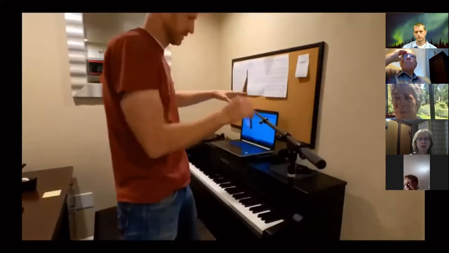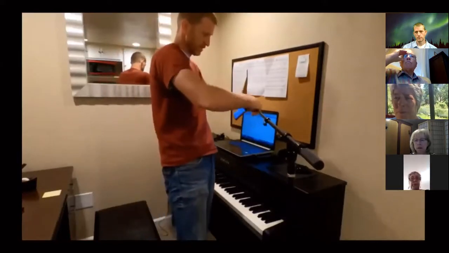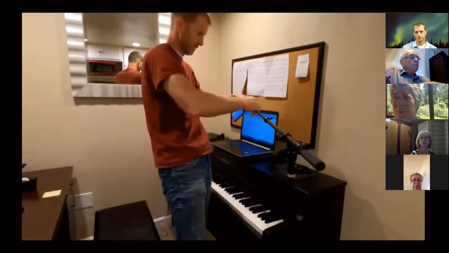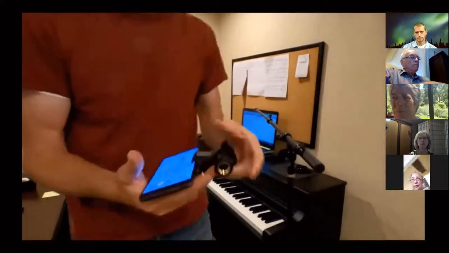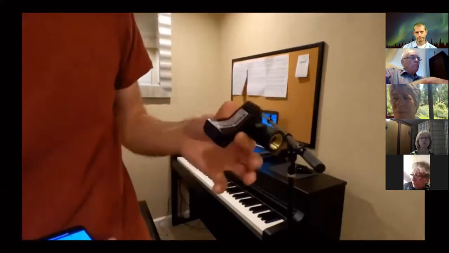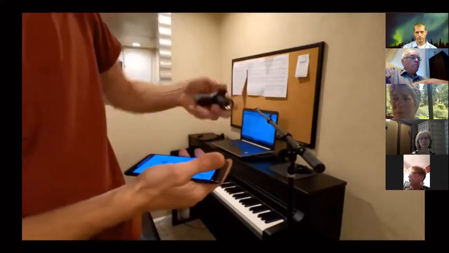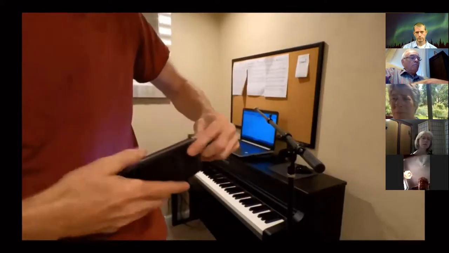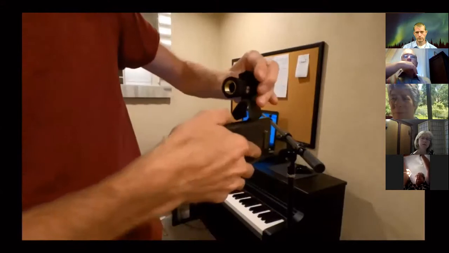Real quickly, let me show you what this looks like. This is simply an attachment. It's a mic clip you can get for about $6-7 anywhere online. And it just opens up, closes. I put it on my phone, just like that.